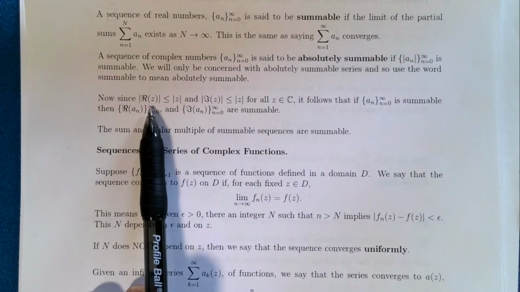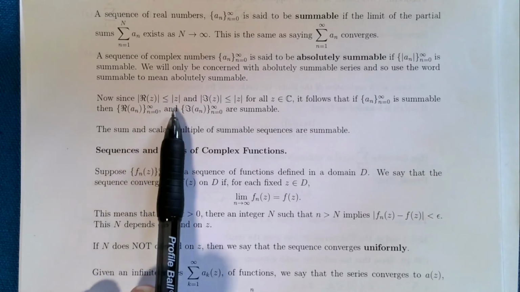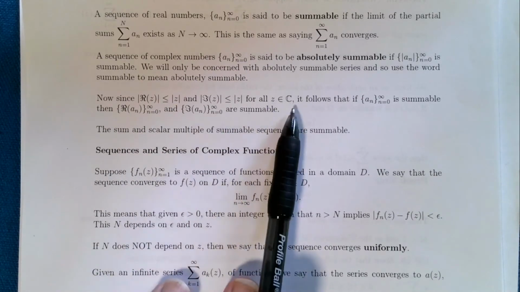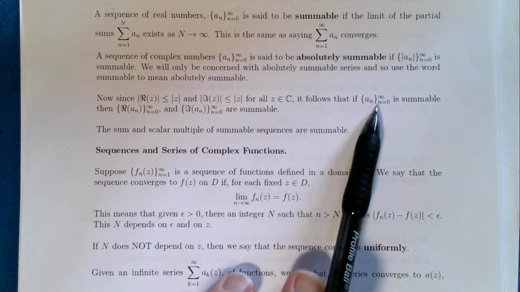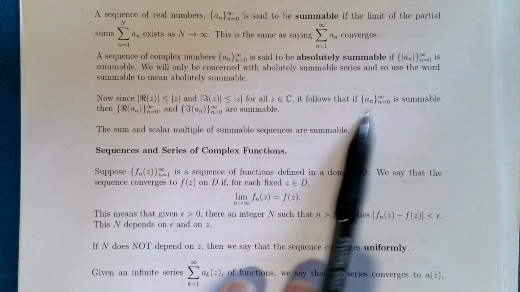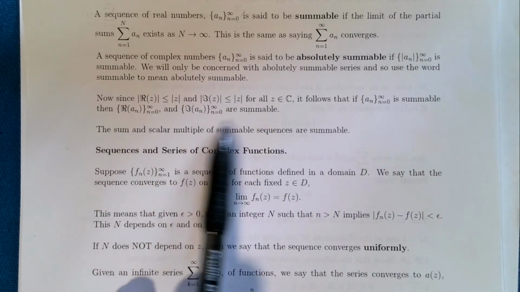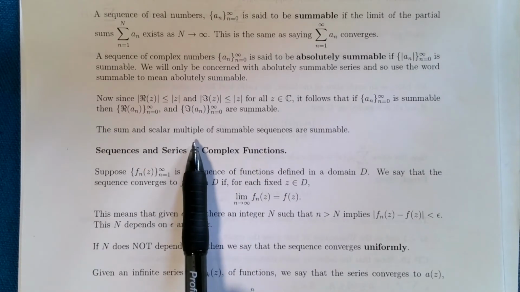Now, since this basic inequality, the absolute value of the real part of z is less than or equal to the modulus of z, and similarly for the imaginary part, for all complex numbers, it follows immediately that if this complex sequence is summable, then the real and imaginary parts are also summable. And of course the sum and scalar multiple of summable sequences are summable.